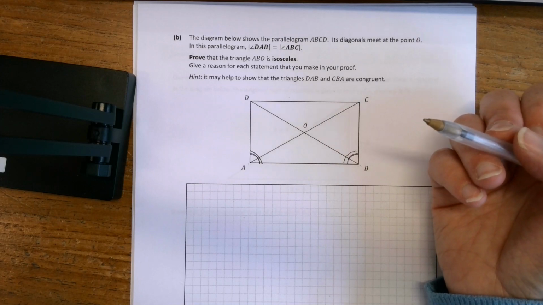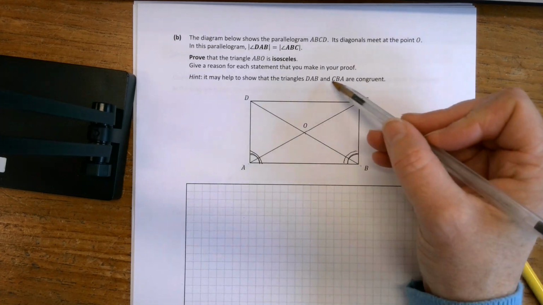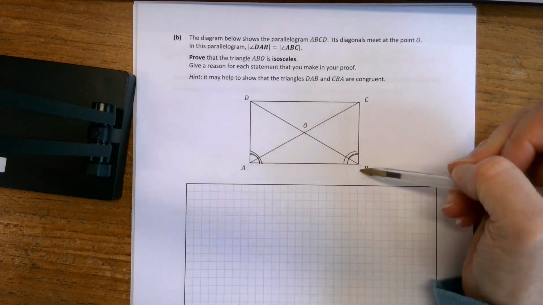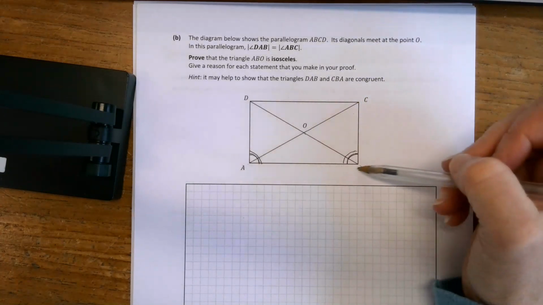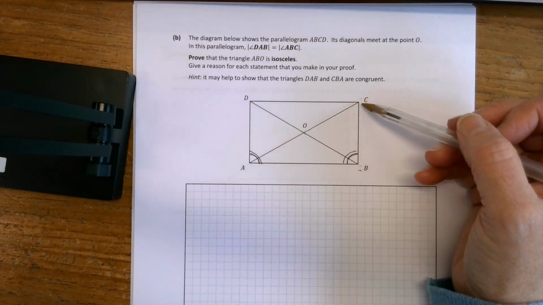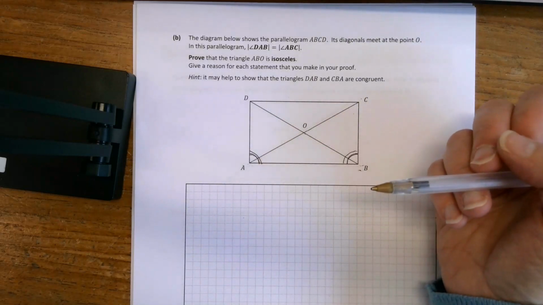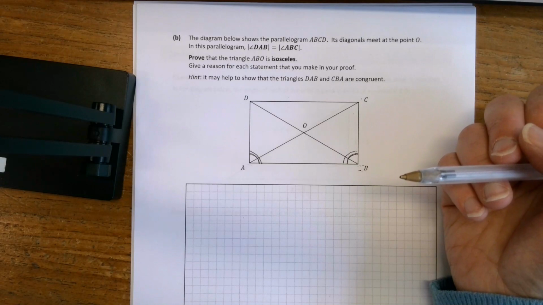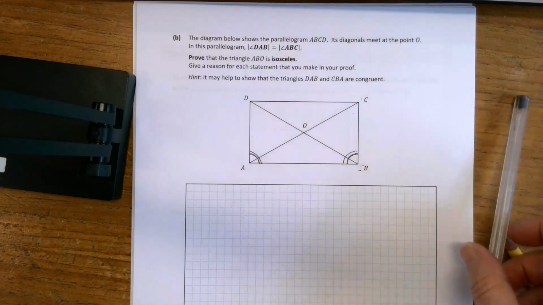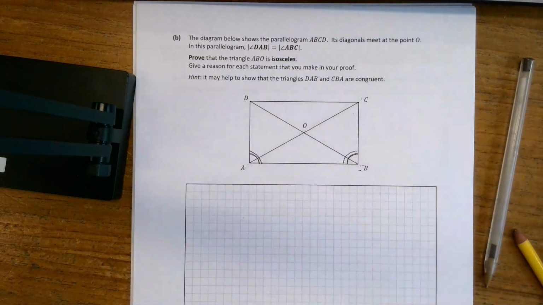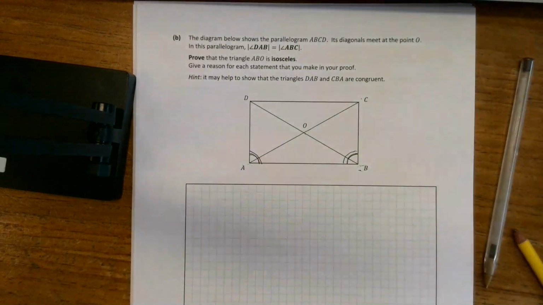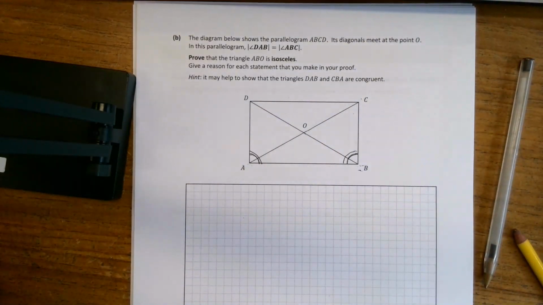Hint, it may help to show that the triangles DAB, that's that one there, and CBA, that one there, are congruent. So the triangle ABO, we're trying to prove that that triangle is isosceles.